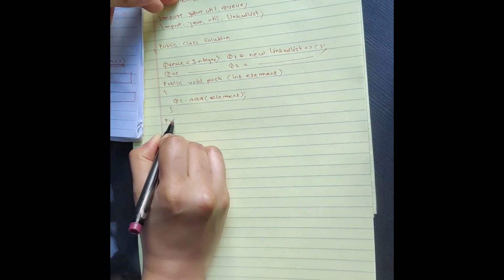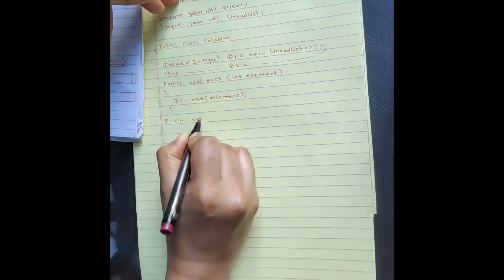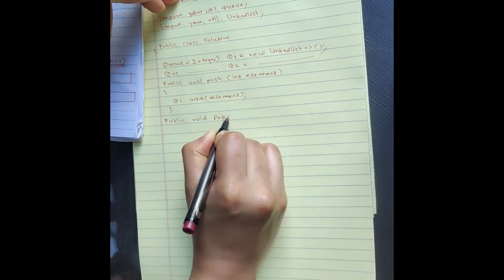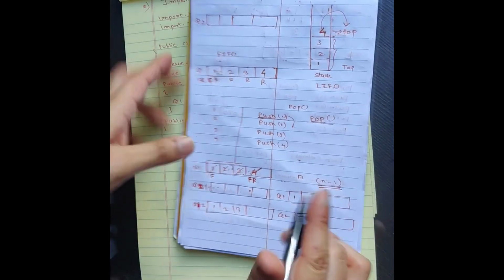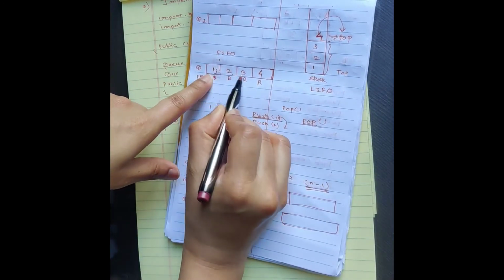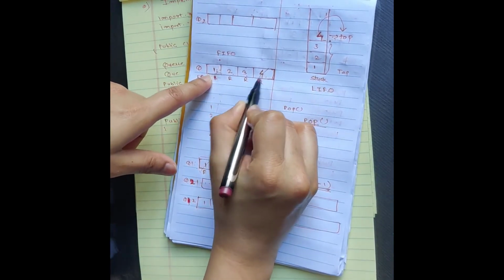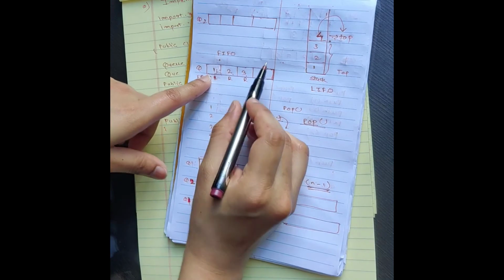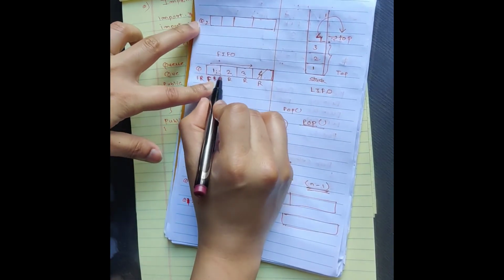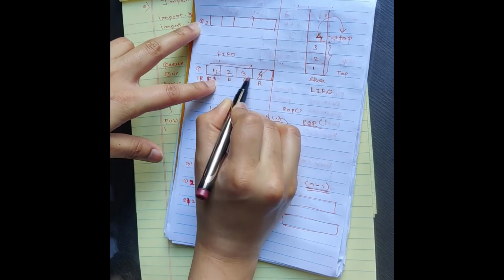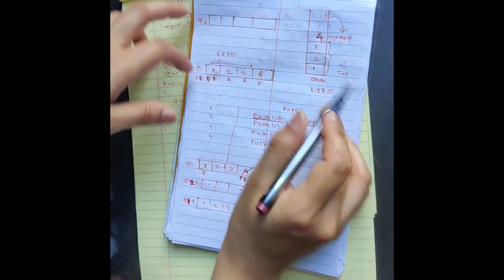So next, the method we need to write is pop. For popping, let's suppose the user has entered the numbers 1 2 3 4. Now we need to pop the fourth element. To pop the fourth element, we first need to remove and copy these n-1 elements into q2.